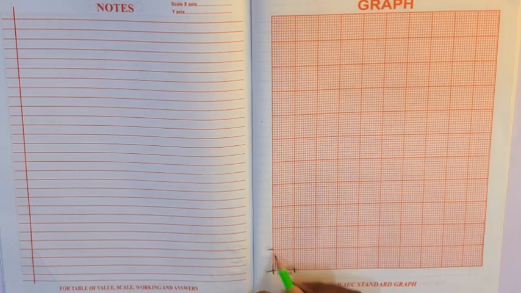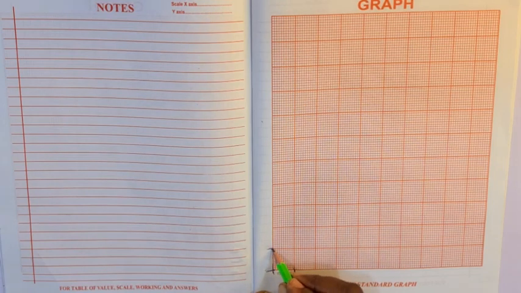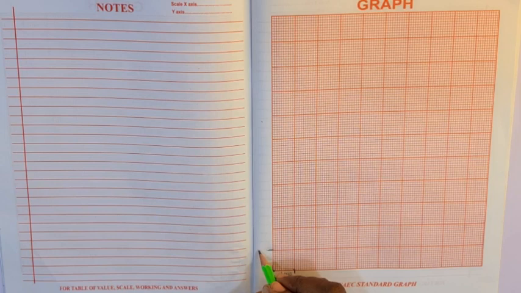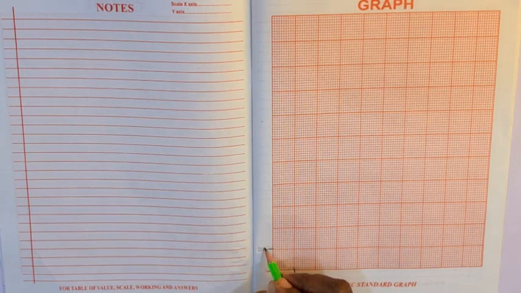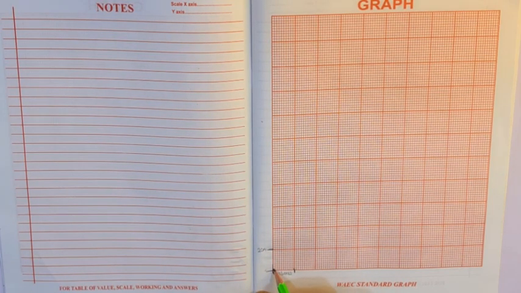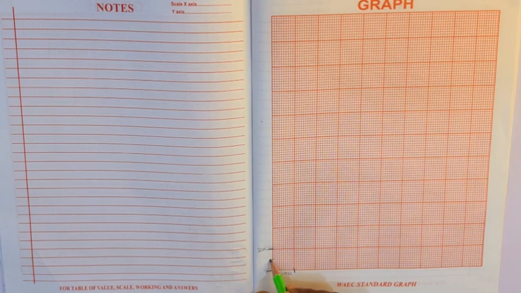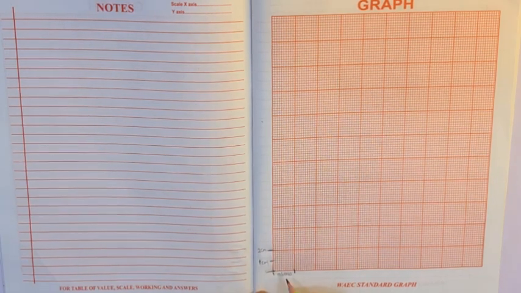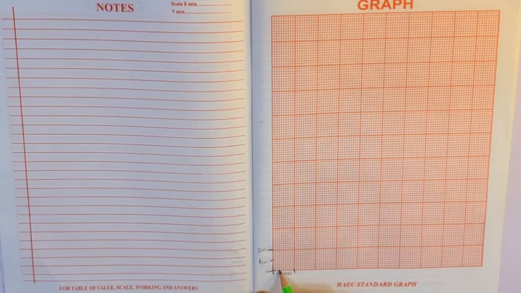And these 10 smaller boxes represent 2 cm, while 5, 1, 2, 3, 4, 5 represents 1 cm. Here also you have 1, 2, 3, 4, 5. 5 will also represent 1 cm.